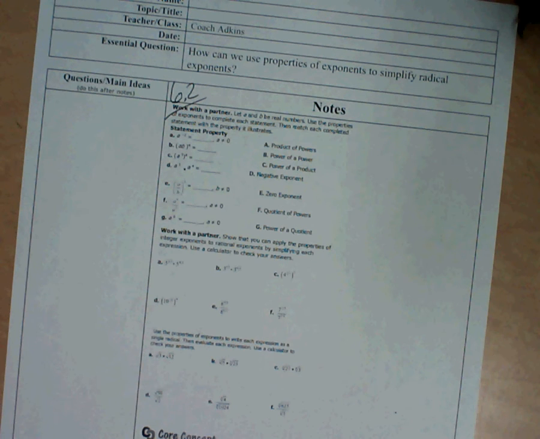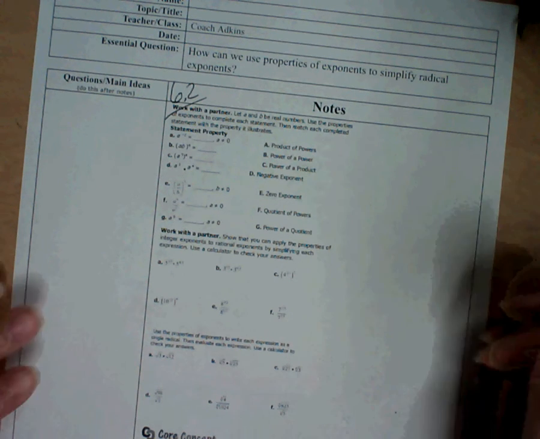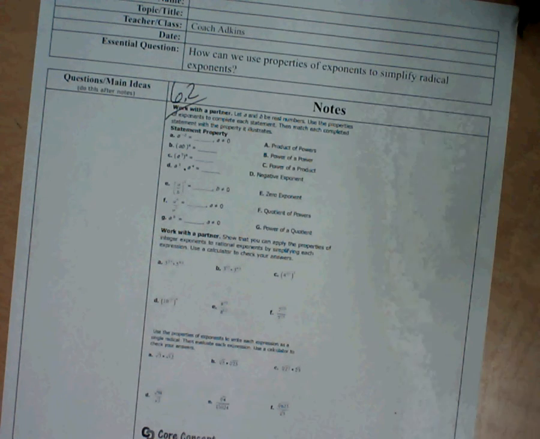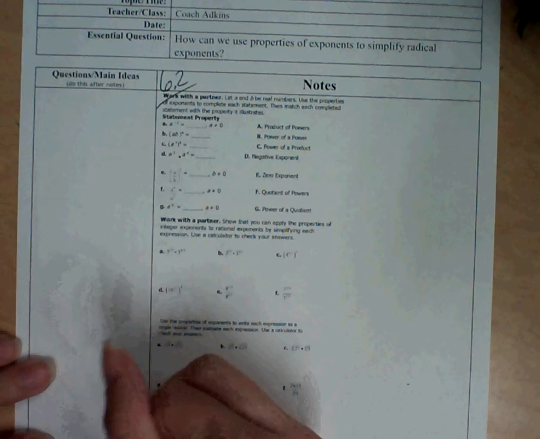These are your notes for 6.2, which is properties of radicals and rational exponents. You may want to stop and start these notes so that you're able to attempt some of these problems on your own. Looking at this first part, it's just going over what the different powers are called. You may recall some of this from Algebra 1, you may not. Either way, it's all right. It's not any big deal. There's not any big secrets. They are listed right down here if you want to look at those and then try to match these first.